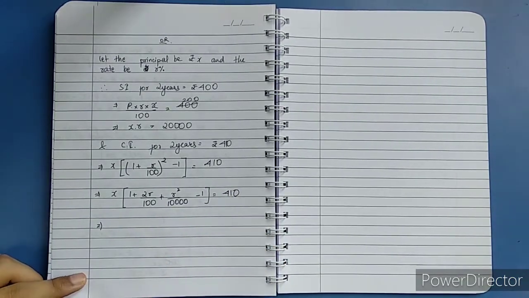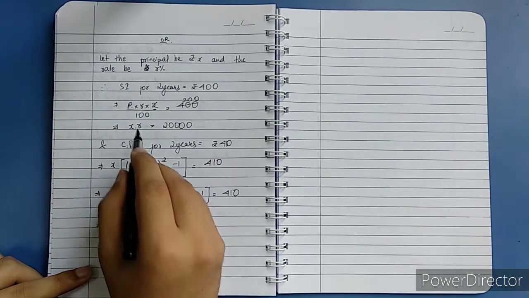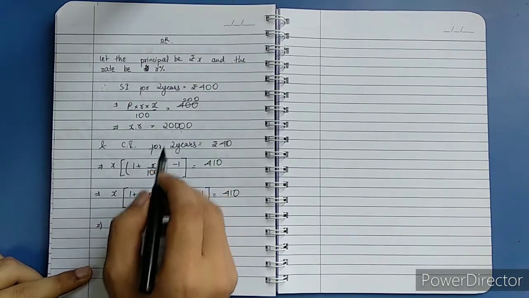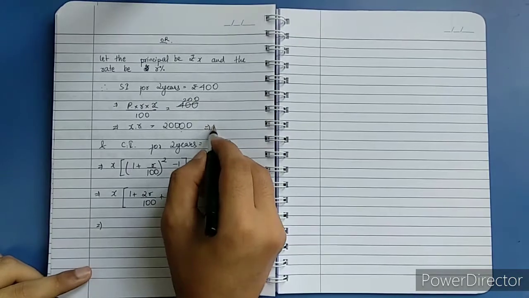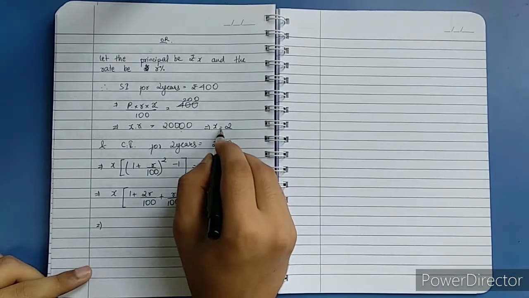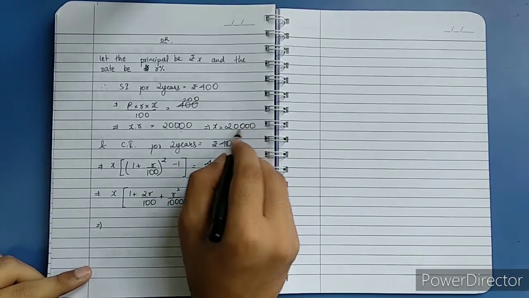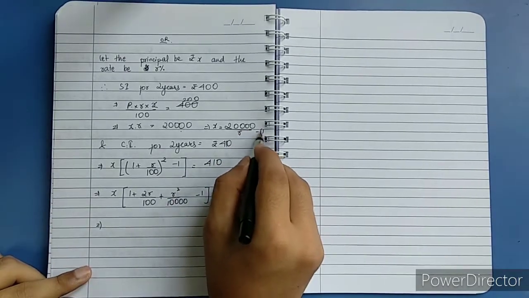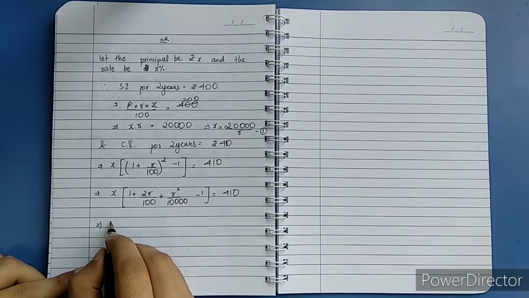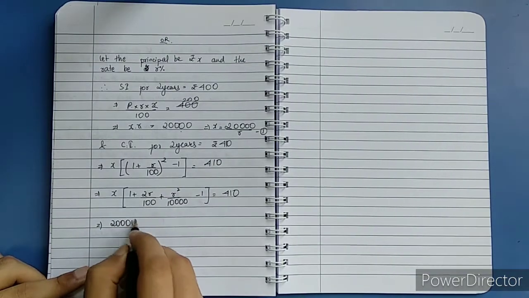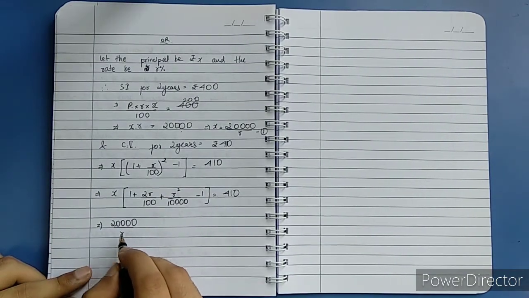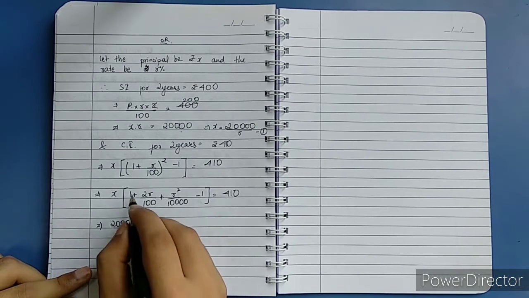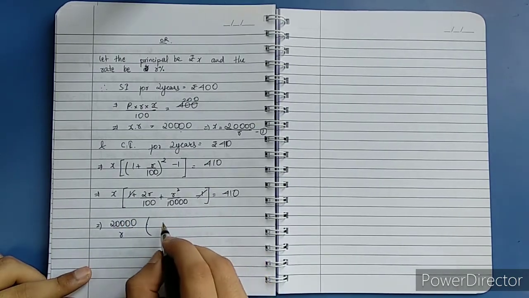So this implies, see, X we can replace as 20,000, so X over here is 20,000 by R, so we replace it over here. Let's take this as equation 1. So 20,000 by R, so 1 and 1 cancel off, we have 2.